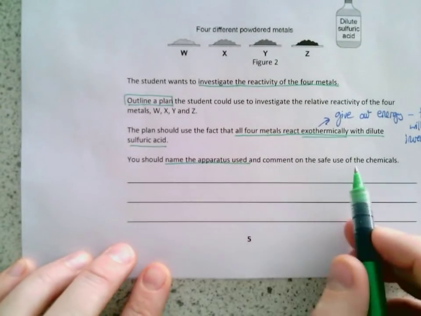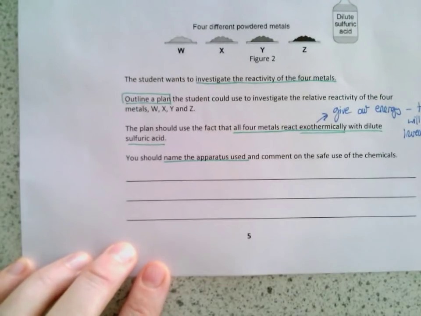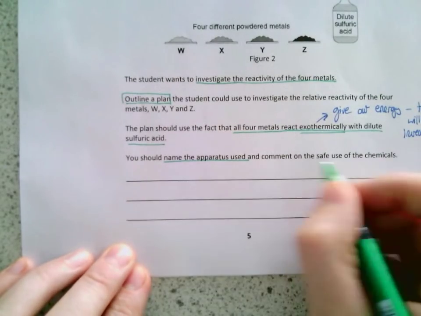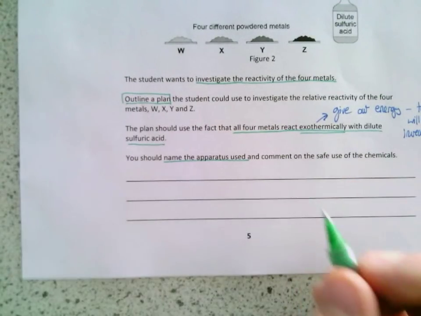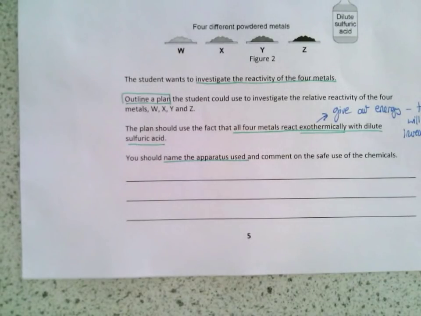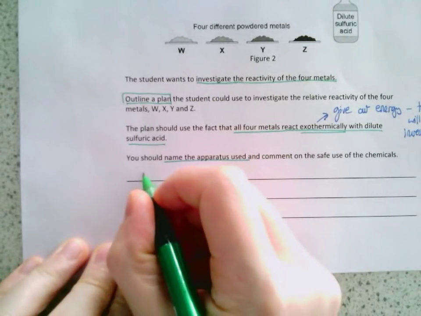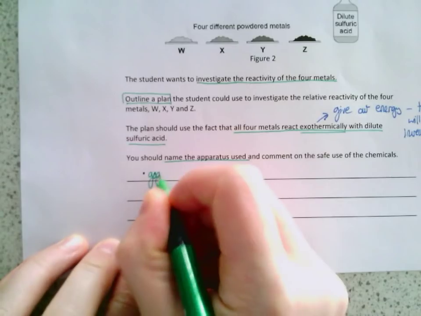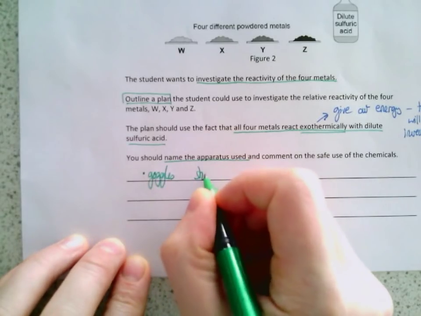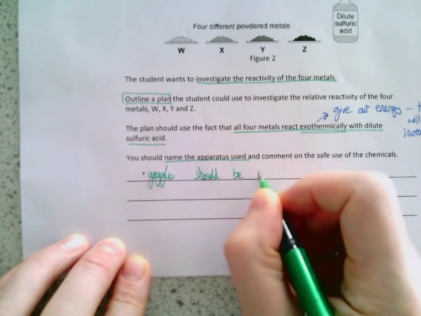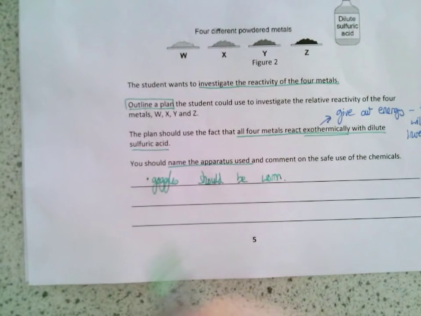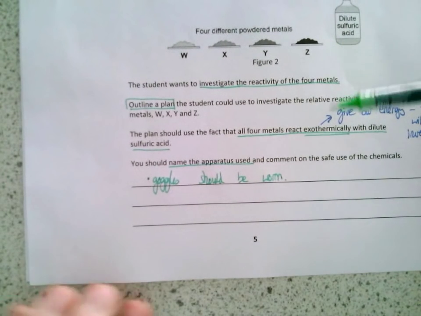You should name your apparatus used and comment on the safe use of the chemicals. Fine. Always good to say when you're talking about safe use, wearing safety goggles. Always a good point. Goggles should be worn. There's one mark.